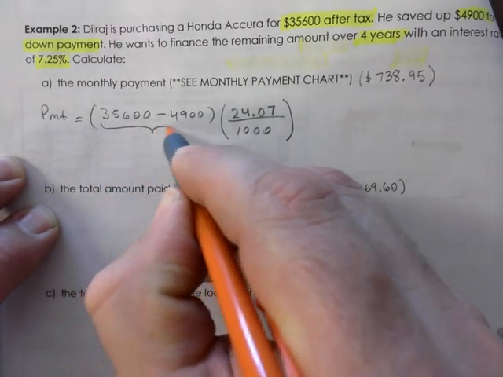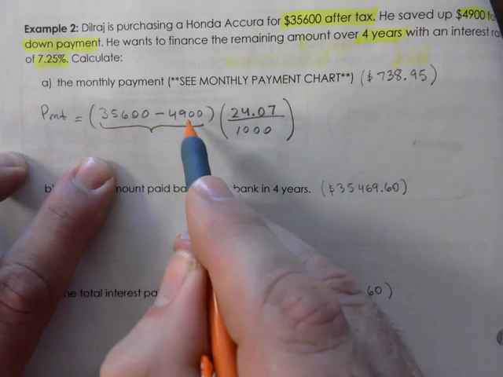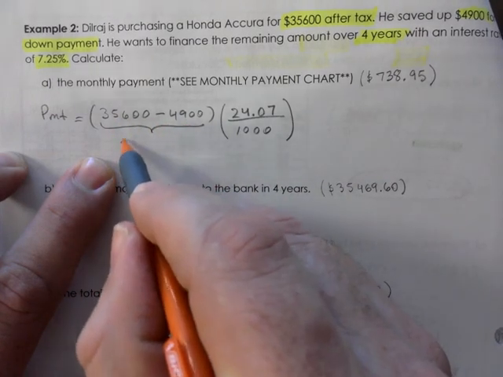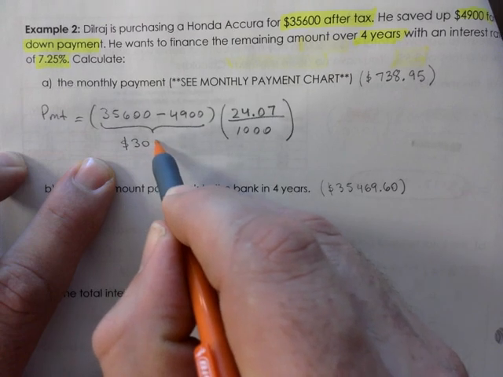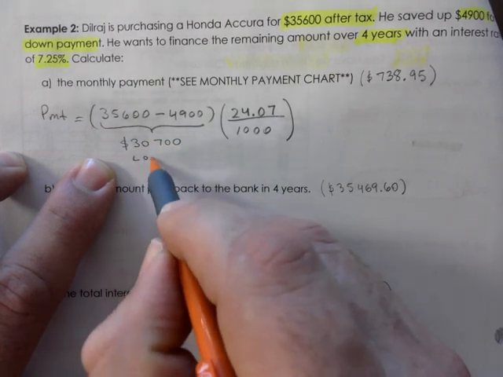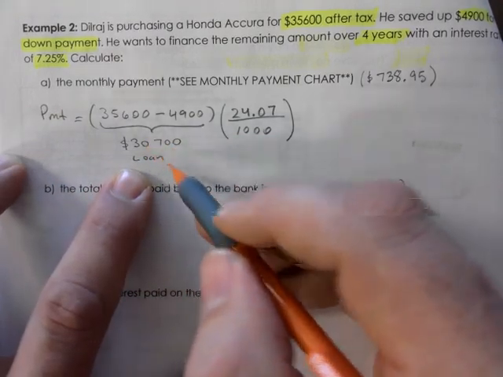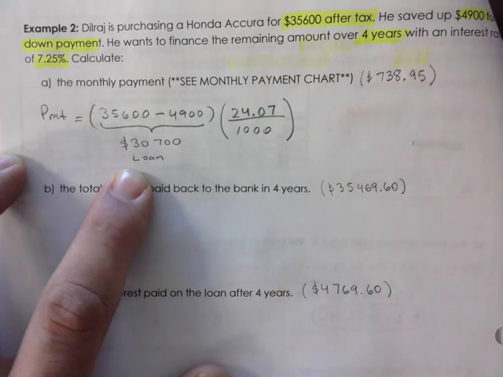Then you have, I always do this on the side, right? 35,600 minus 4,900. This is what we call the loan, right? This is what you're financing. This is the loan. Make sure you have that, because you usually need to refer to that again.